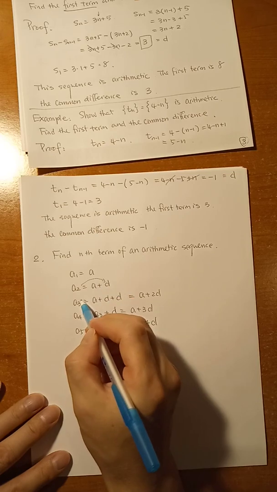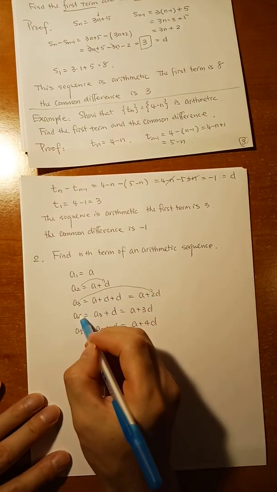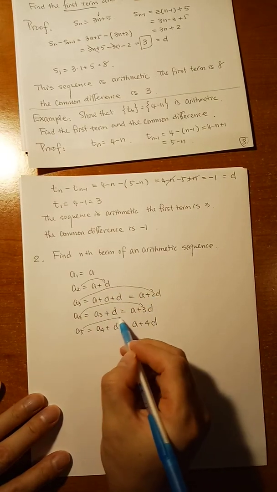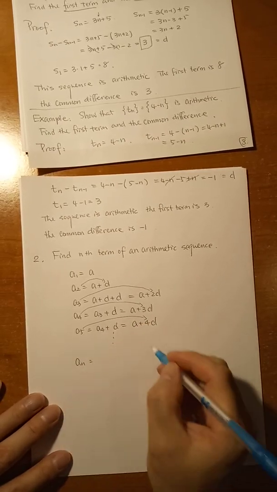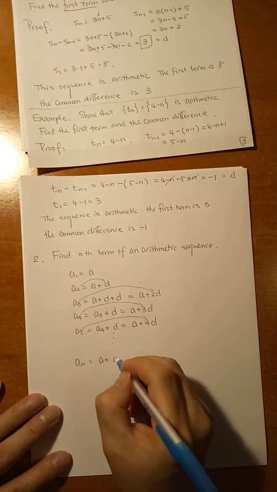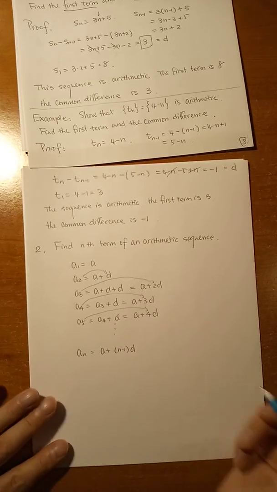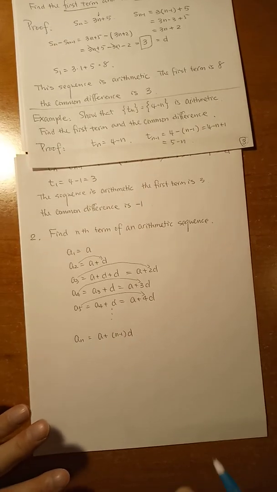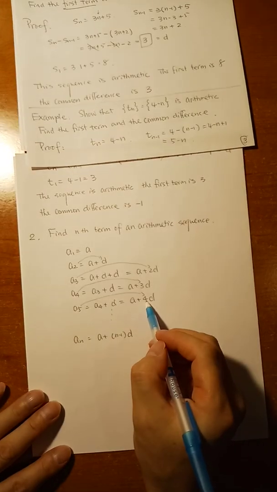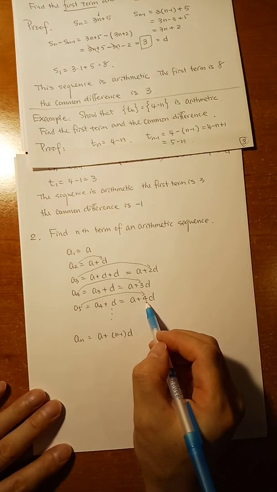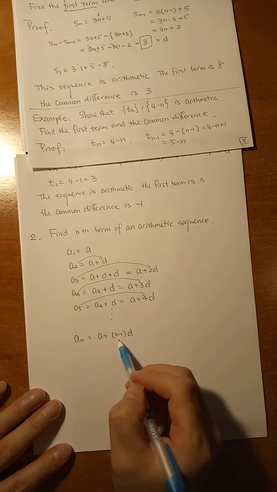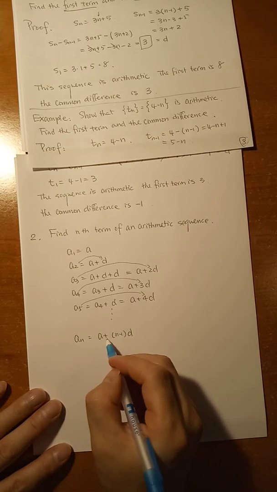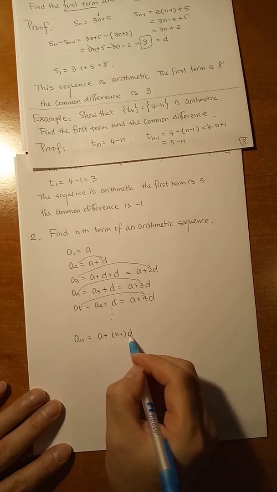So if you have 2, there's a d. You have 3, there are 2d. You have 4, there are 3d. There's 5, you have 4d. So for an, you expect n minus 1 times d. It's the preceding integer: n's preceding integer is n minus 1. So an is a plus n minus 1 times d.